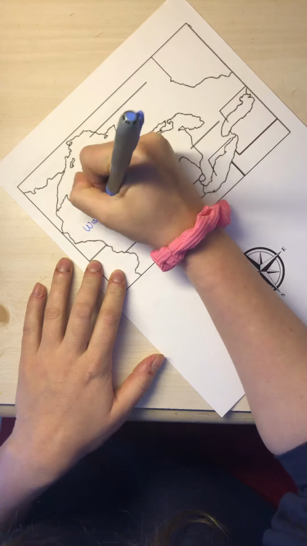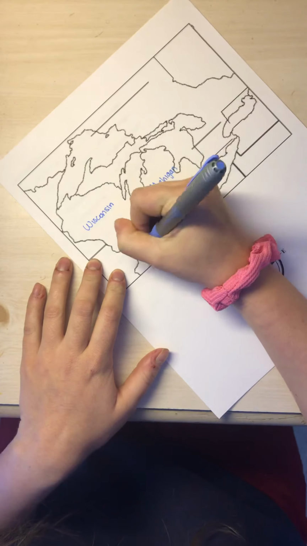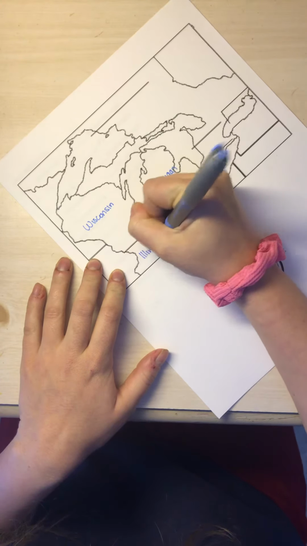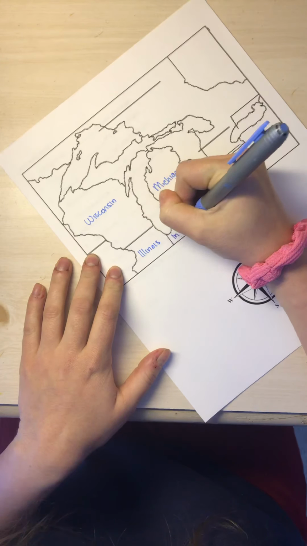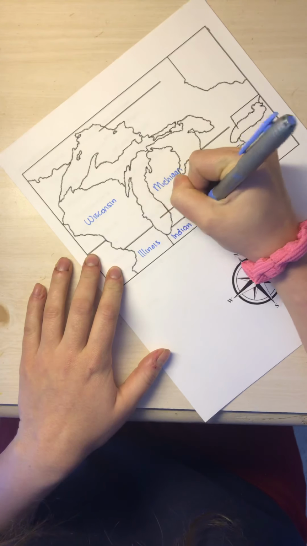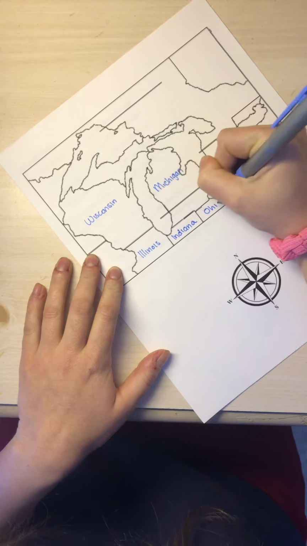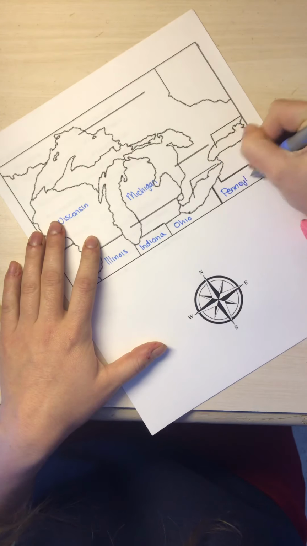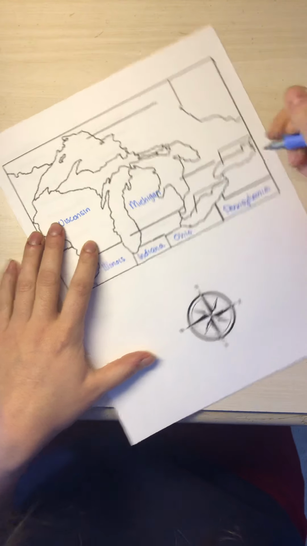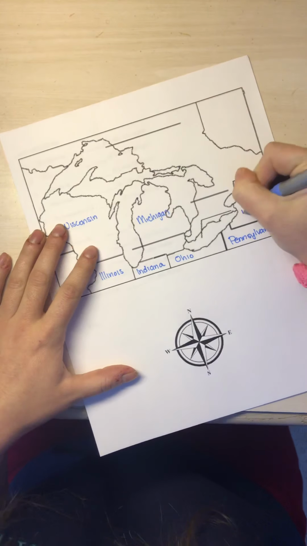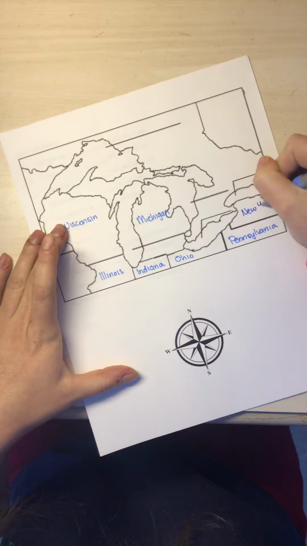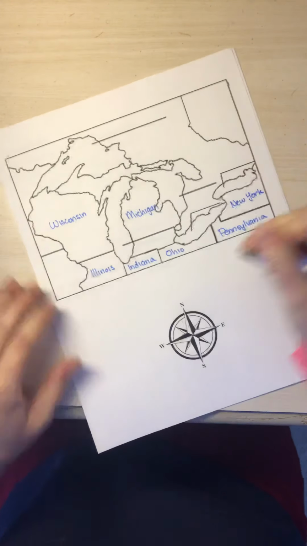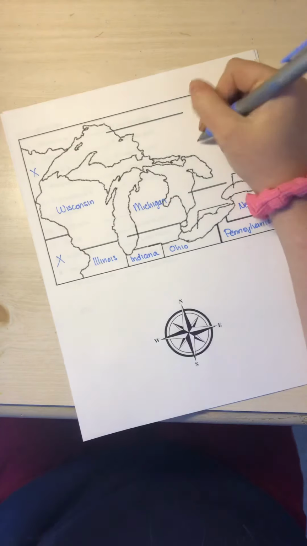Wisconsin, Illinois, Indiana, Ohio, Pennsylvania, and New York. We're not going to pay attention to Iowa or Minnesota in this either.